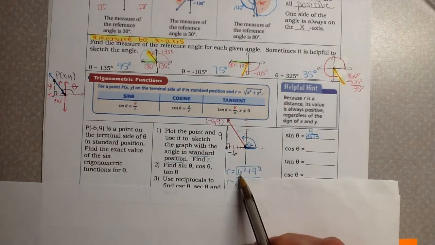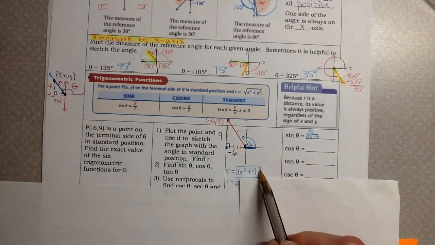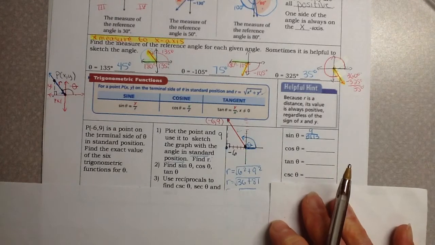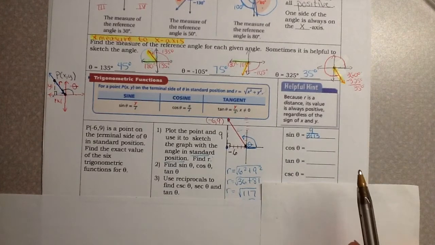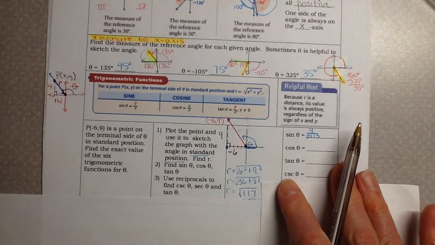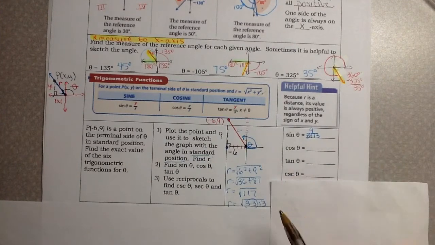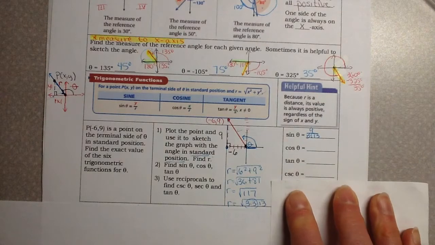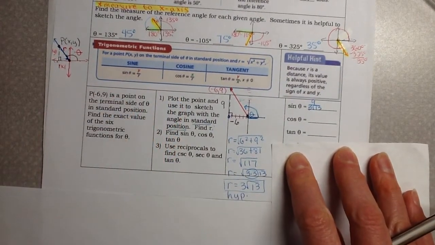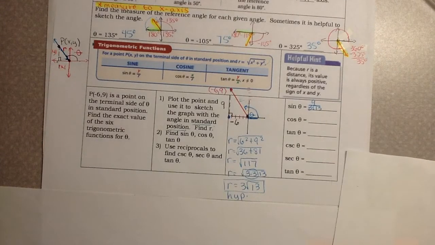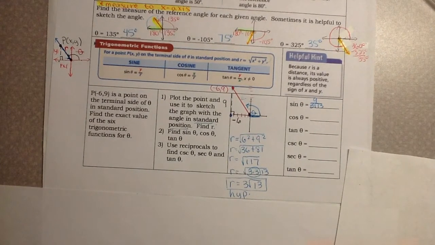So r equals the square root of 6 squared plus 9 squared, and when we simplify that, we get the square root of 117. Now, there is a perfect square in 117, so whenever you get square roots, you need to simplify them. If I do a factor tree, this would be 3 times 3 times 13. So r is going to represent 3 times the square root of 13. Now, that is your hypotenuse. Okay, once you have that set up, you just need to find your trig functions.